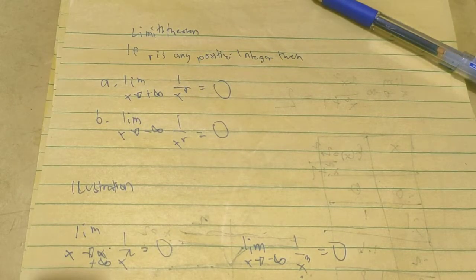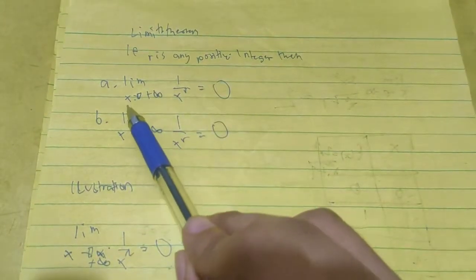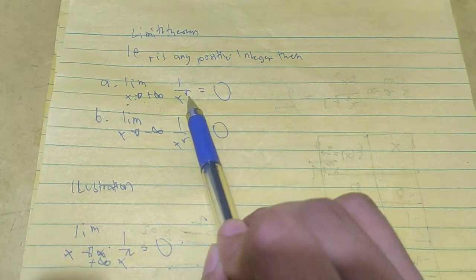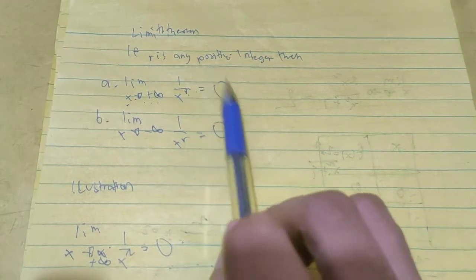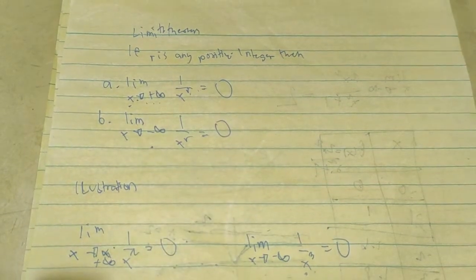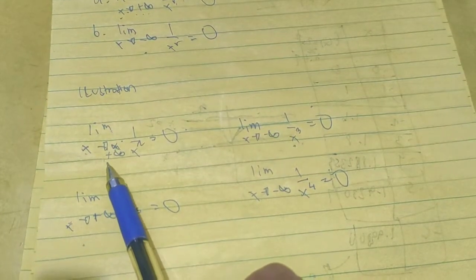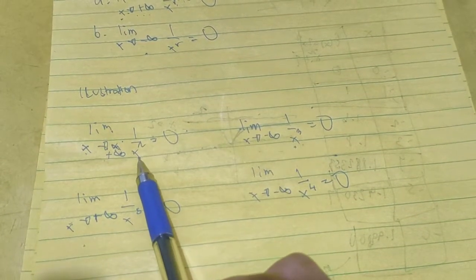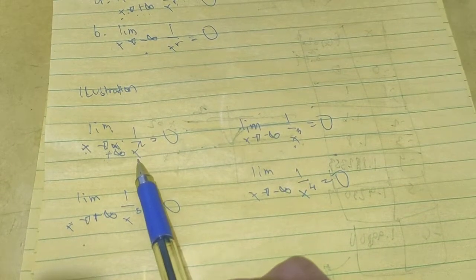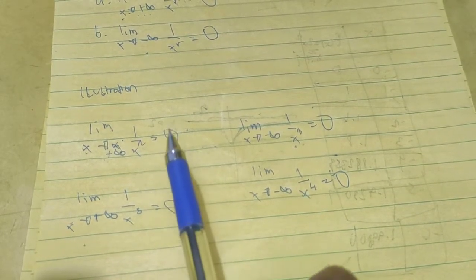If r is any positive integer, then the limit as x approaches positive infinity of 1 over x to the r is always equal to 0. The same goes for negative infinity. I'm going to show you an illustration. Limit as x approaches positive infinity of 1 over x squared, which is x raised to the power of 2, a positive integer, then it should be 0.